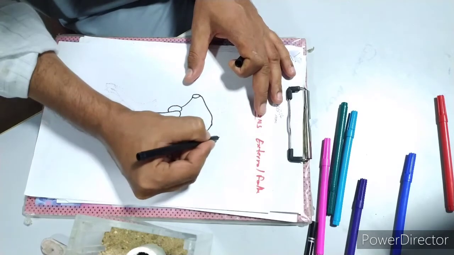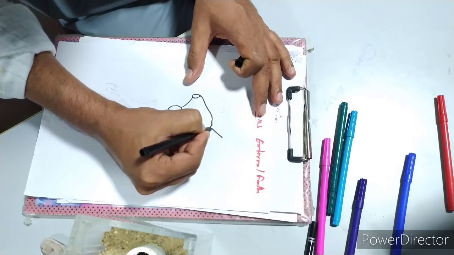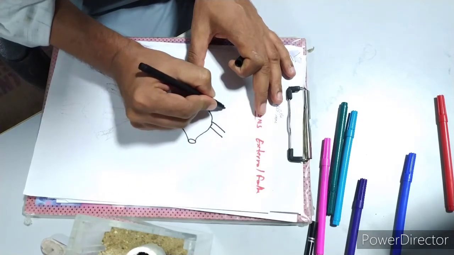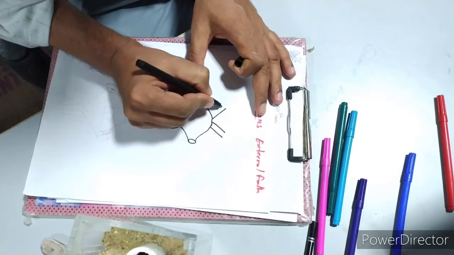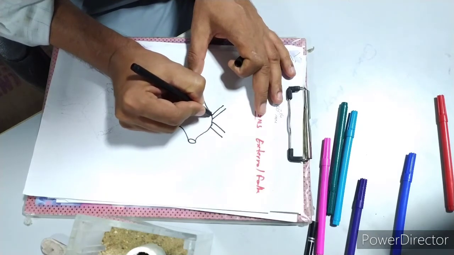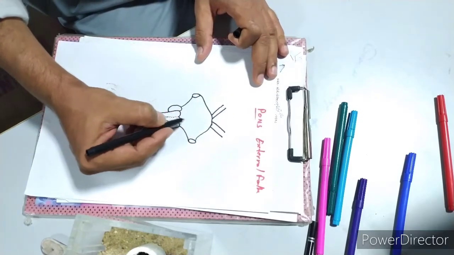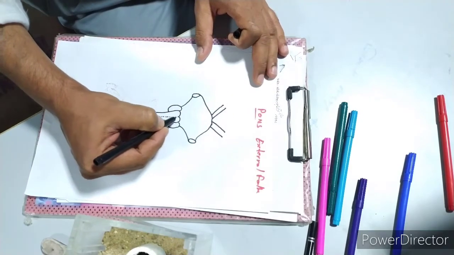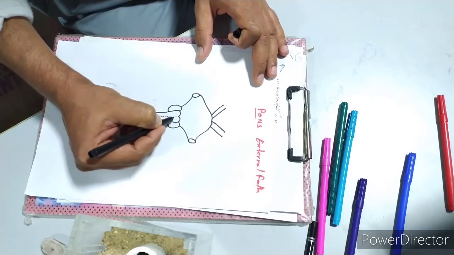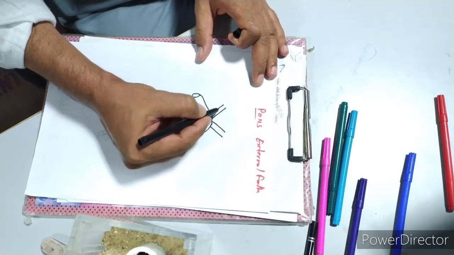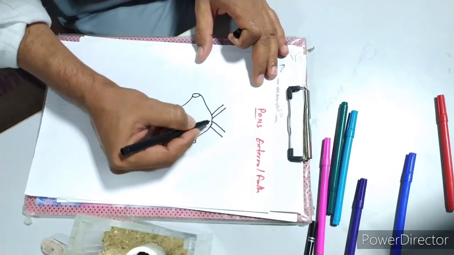This pons superiorly continues with the midbrain. Now, this pons inferiorly continues with the medulla oblongata at the ponto-medullary junction. Superiorly it continues with the crus cerebri and the midbrain here.